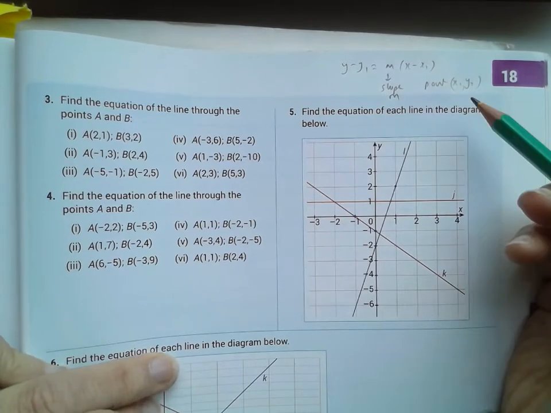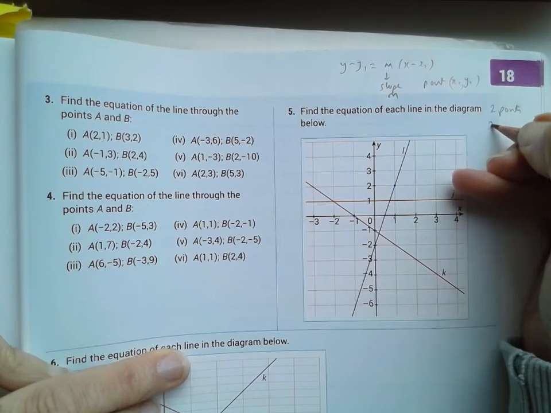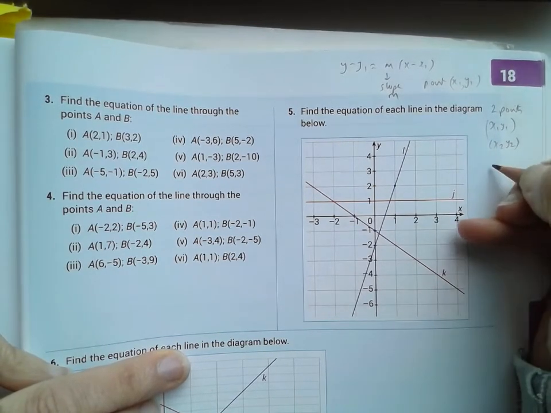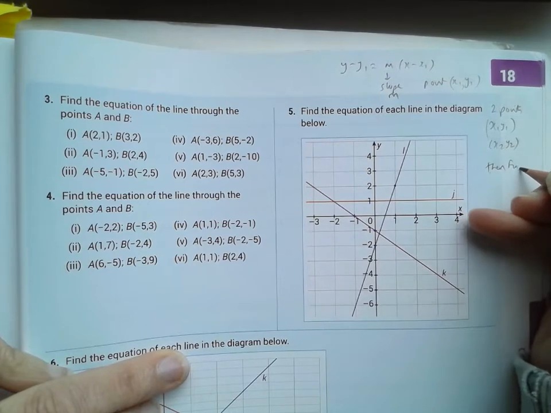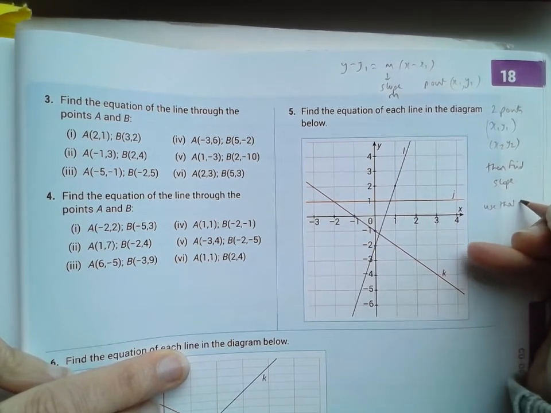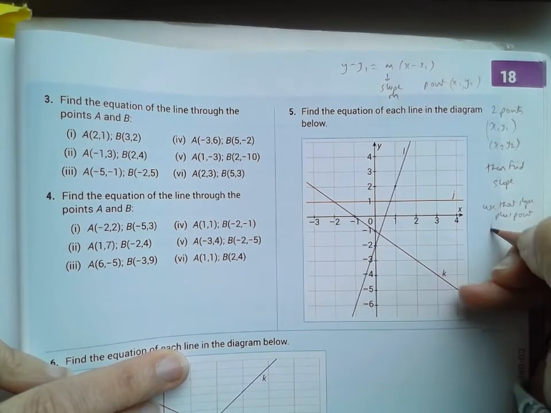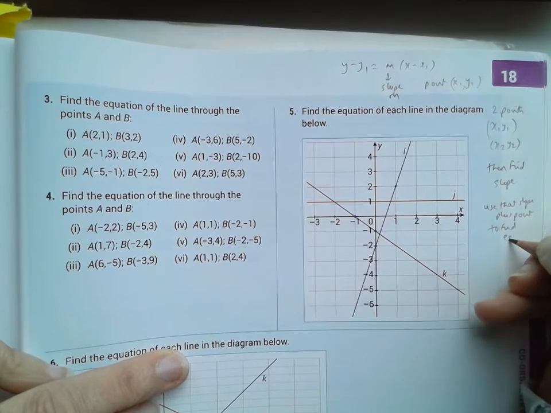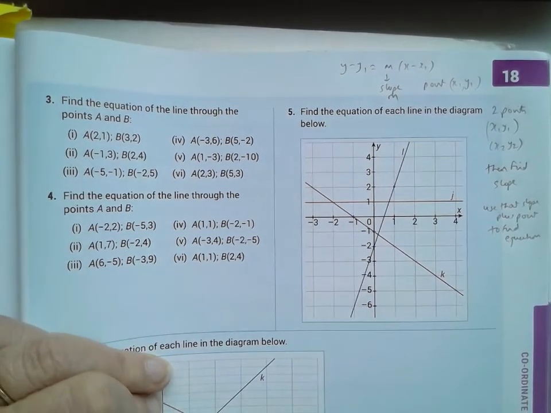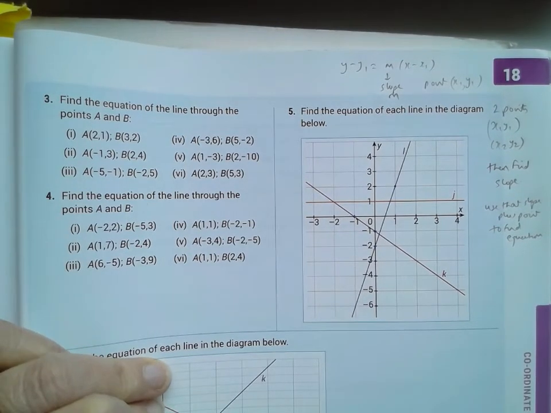Now remember, if we have 2 points, x1, y1 and x2, y2, then we can find the slope, and there's a video on how to do that, and then we can use that slope plus the point to find the equation. Okay, so there's different options of finding the equation of a line, but basically we need a point and a slope.